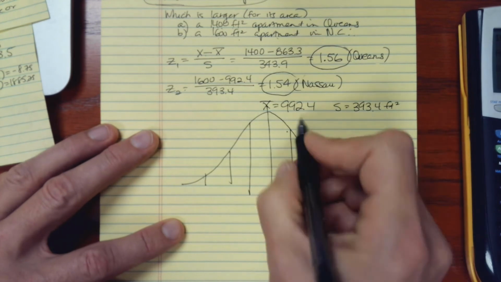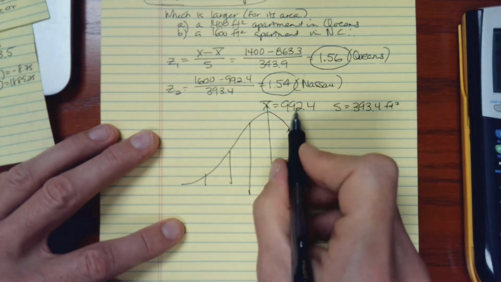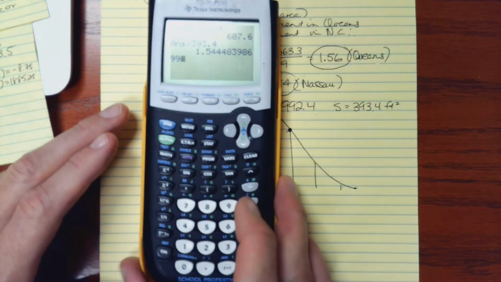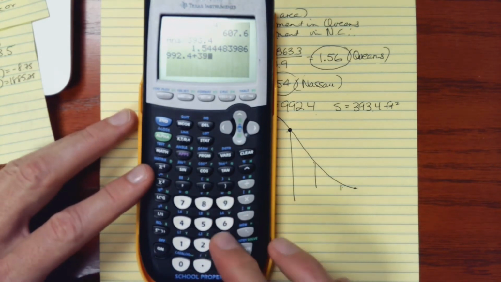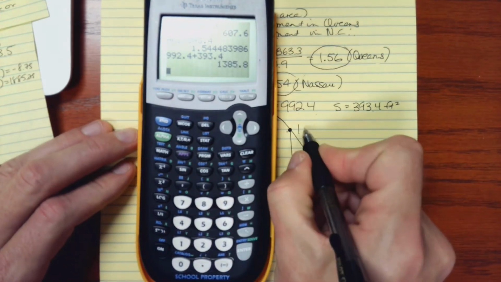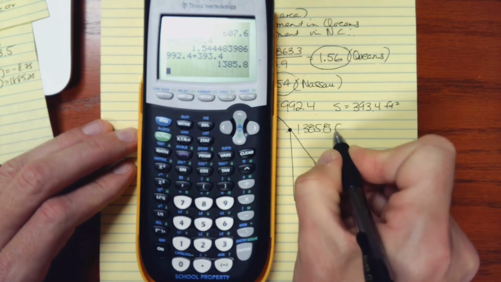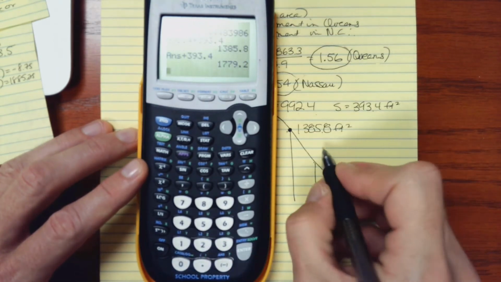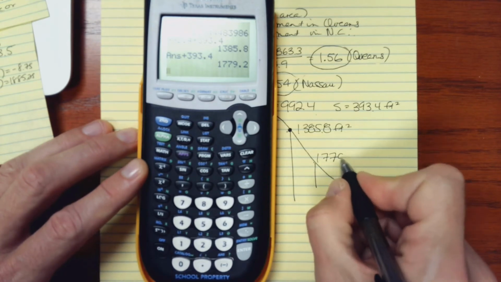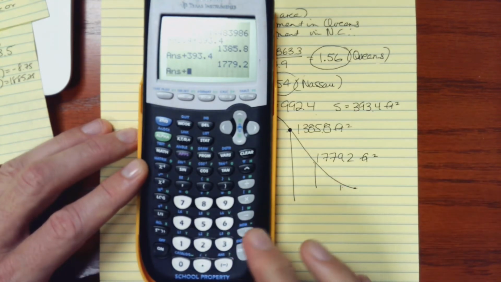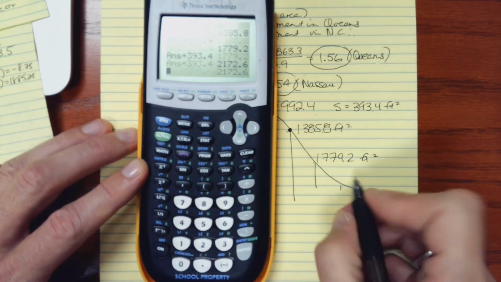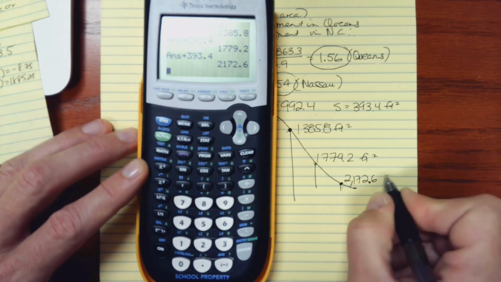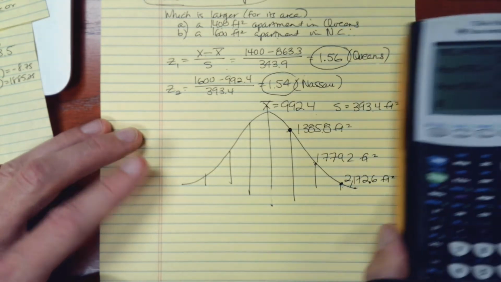That's in square feet. So this line represents 992.4 plus 393.4. In other words, this is 1,385.8 square feet. If I add another 393.4, I'll find that this is 1,779.2. And a final time, adding 393.4, this is 2,172.6 square feet.